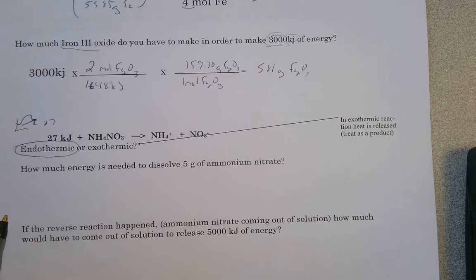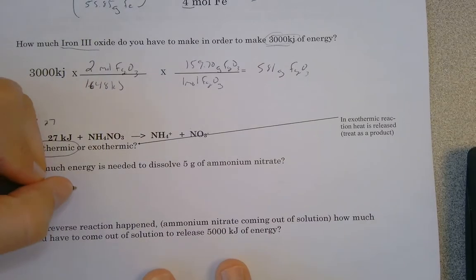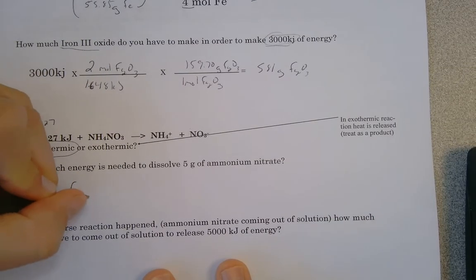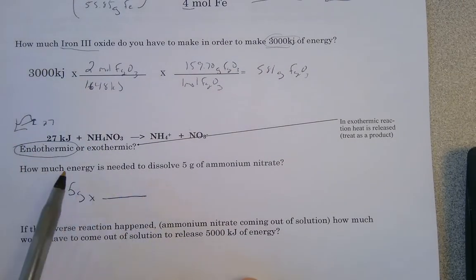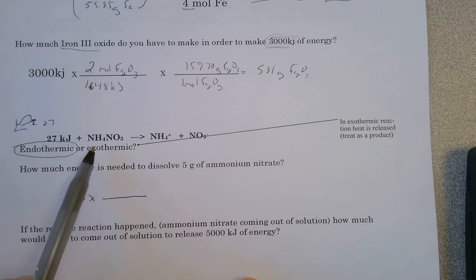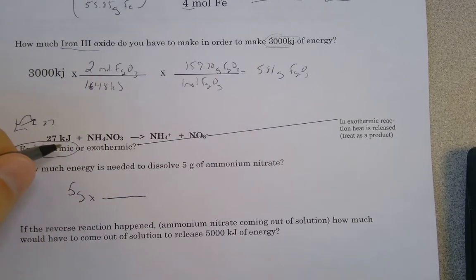So this is where normally in a regular class, I would kick students to go do this by themselves. I think it would be wise to try this one on your own. But if you're not sure what to do, I'll go ahead and work through it. So 5 grams of ammonium nitrate, we're asking about energy. So I'm going to go from grams of ammonium nitrate to moles.